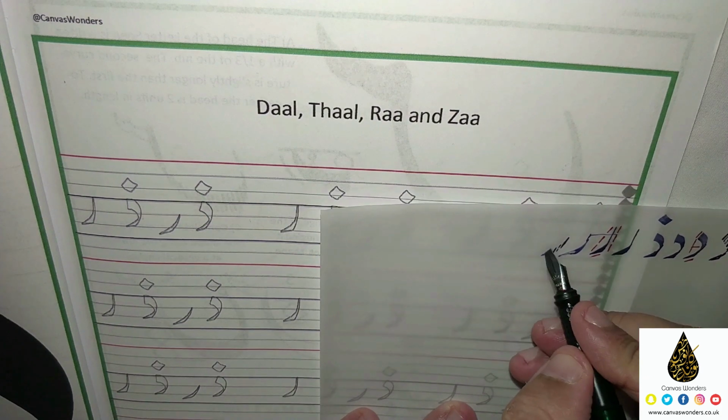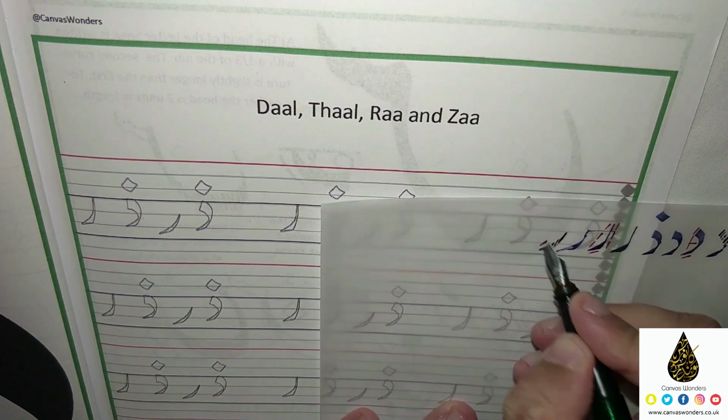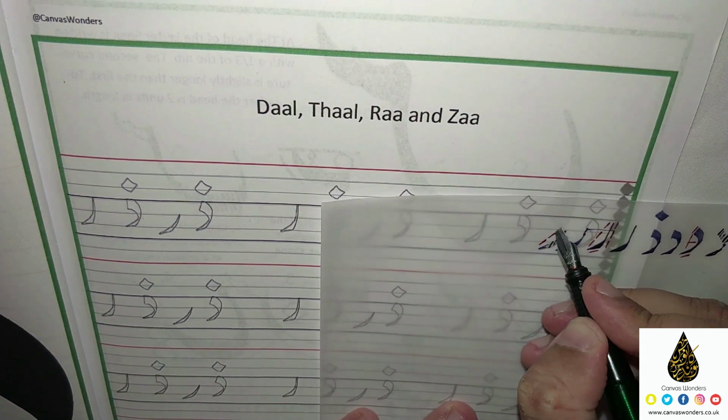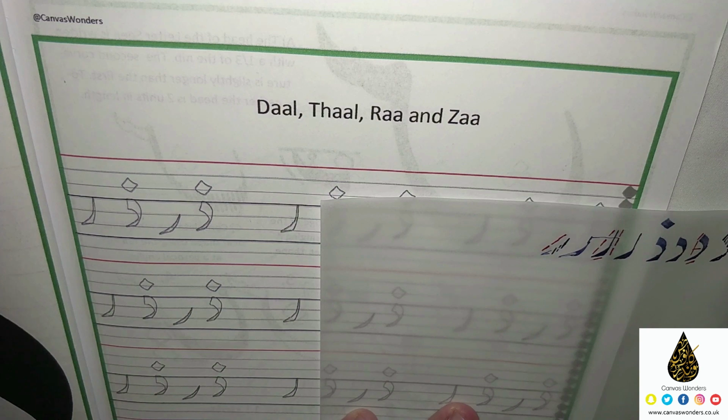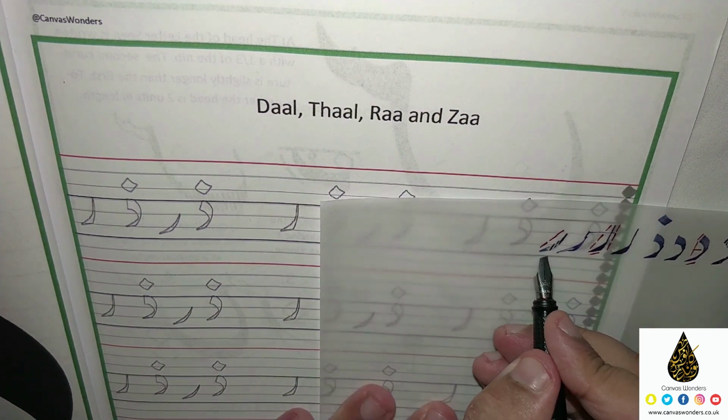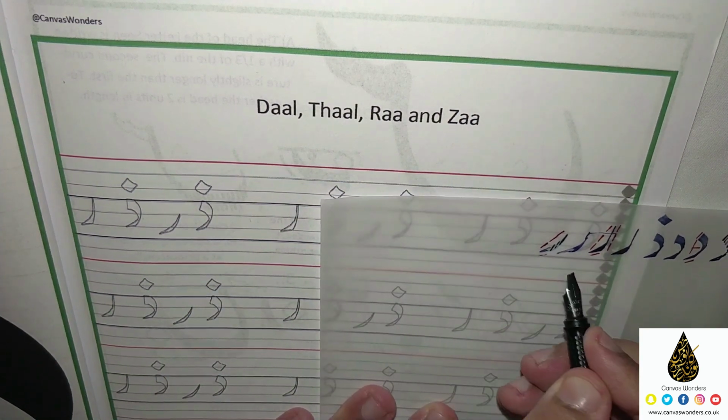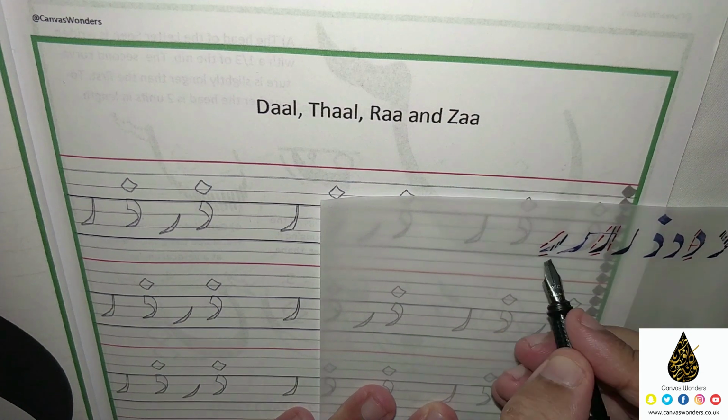Let's measure this. The height of this Ra is 1.5 units. The space diagonally is 3 units. The bottom of the foot is 1.5 units.